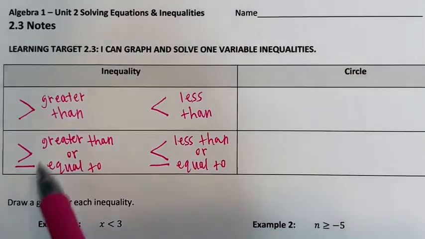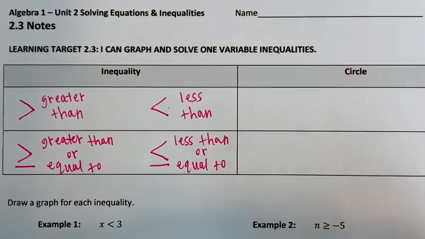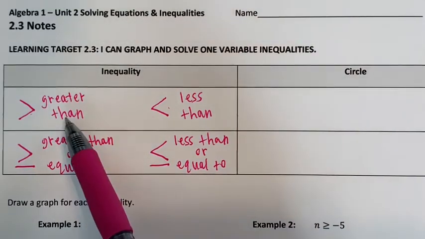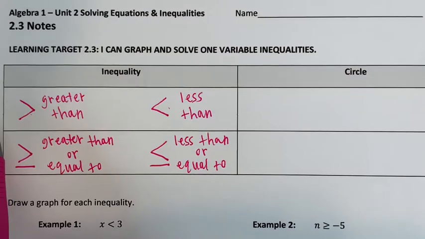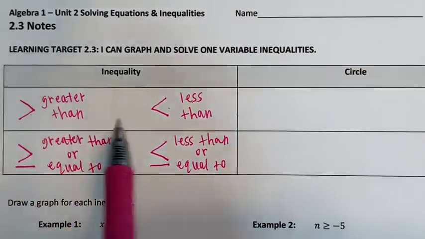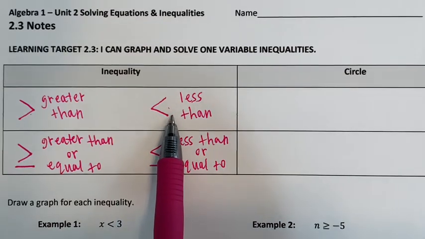So these are the 4 different inequality signs that we will now see in the place of the equal sign. Let's first talk about the greater than or less than sign. You always read these from left to right, just like you would reading across a page. As I read from left to right, this reads greater than and this reads less than.